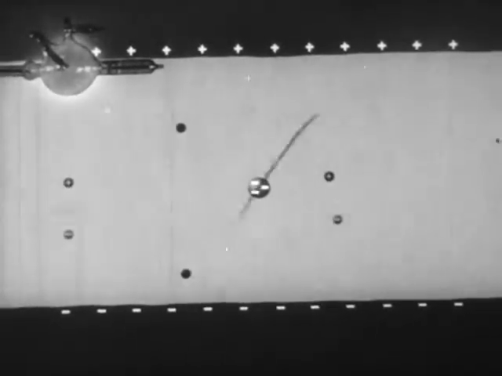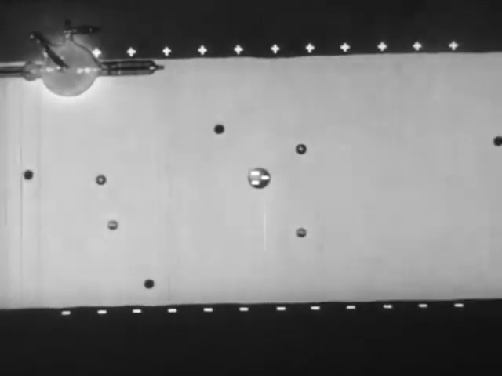If the field is reversed, the drop will be forced upward by the electric field against the pull of gravity. Therefore, the difference between downward and upward speeds permits accurate measurement of the charge on the oil drop. The charge on the drop may be changed by ionizing the air with X-rays.